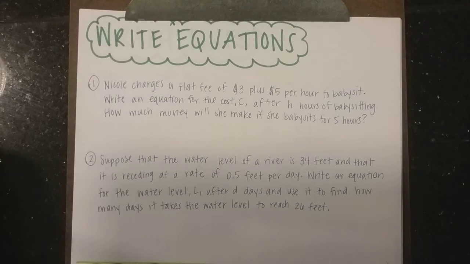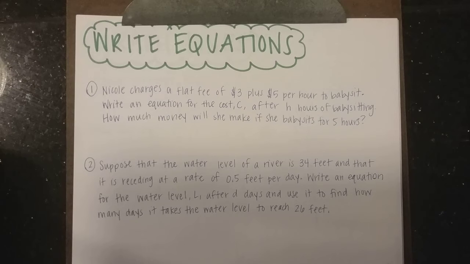So for example, our first one, we have Nicole, who charges a flat rate of $3 plus $5 per hour to babysit. We want to write an equation for the cost C after 8 hours of babysitting, and then we want to know how much money she'll make if she babysits for 5 hours. Okay, so there's a couple things you need to look for when you want to write these problems to make it a little easier for you.